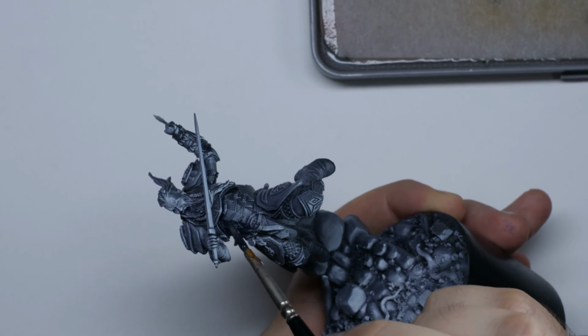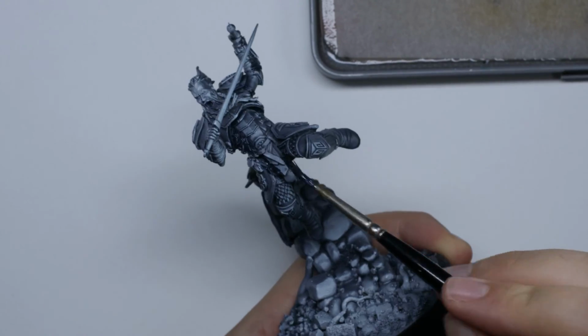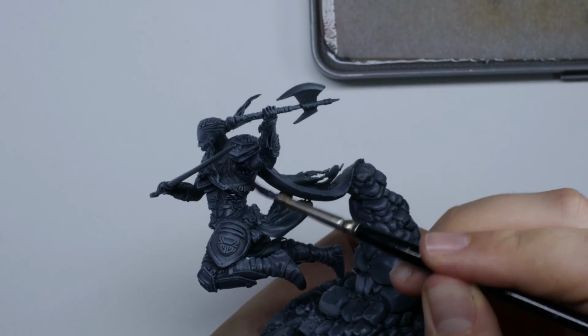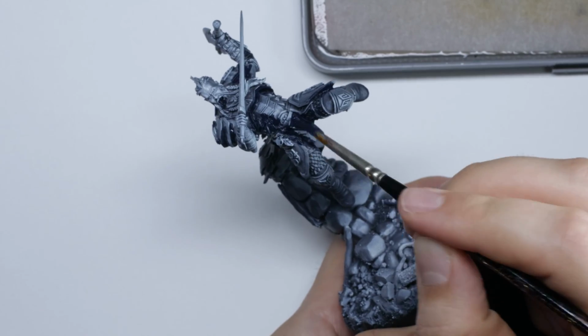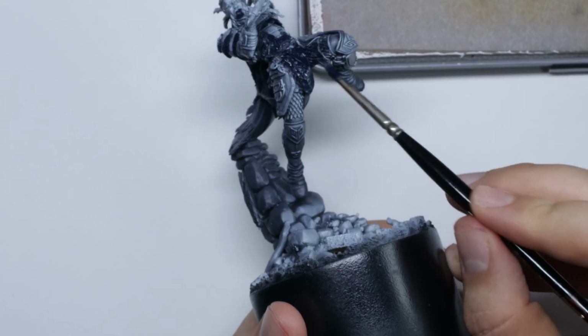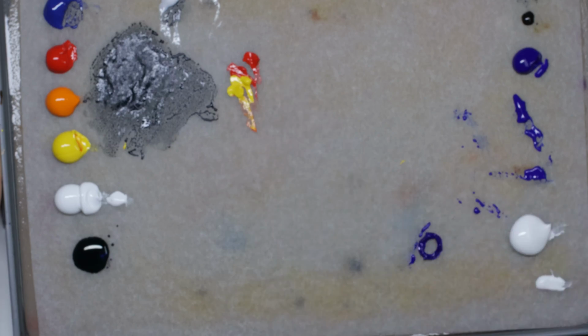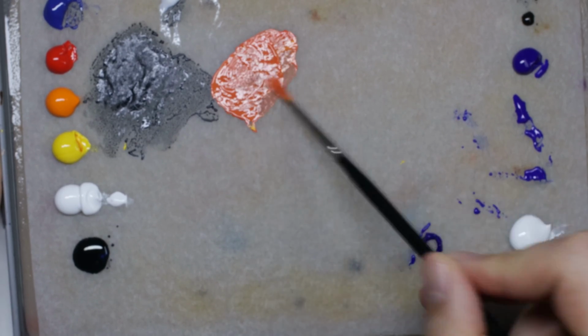In this first step, the object is really to paint in the shadow color. So here I'm using some blue-black mixture, and this is going to be the base tone for the shadows. The blue is going to contrast nicely with the color from the flame that we will have from the front.